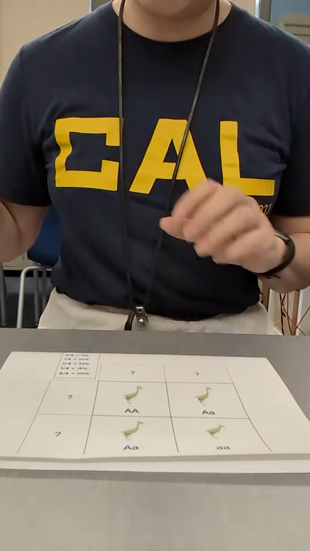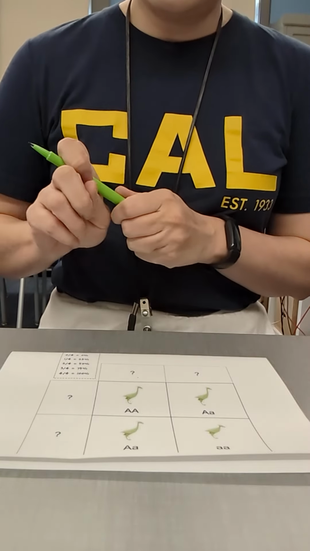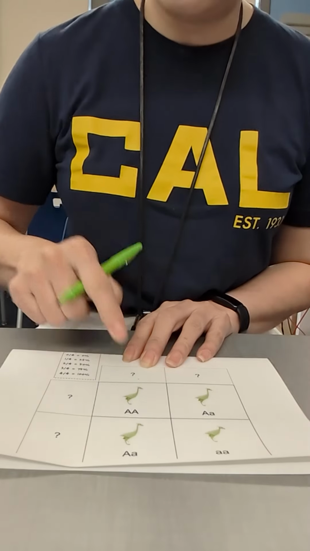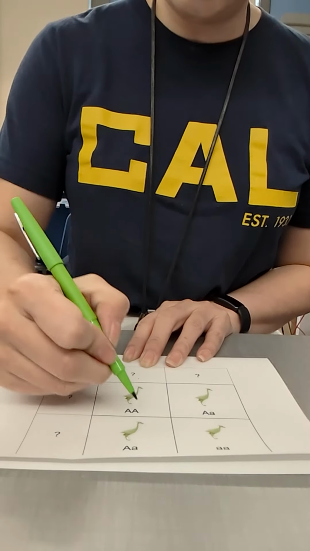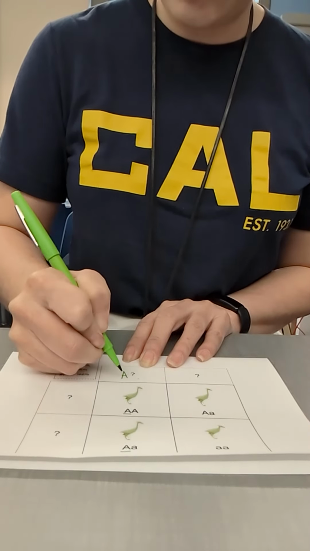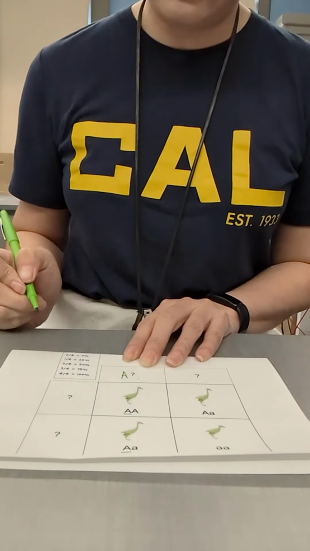One more time, you have all the babies and their genes, and you need to figure out the genes of the parents. So looking at parent one gave the genes to these babies. If I look, the only gene that they have in common is the dominant gene. So parent one had to give a dominant gene to these babies.